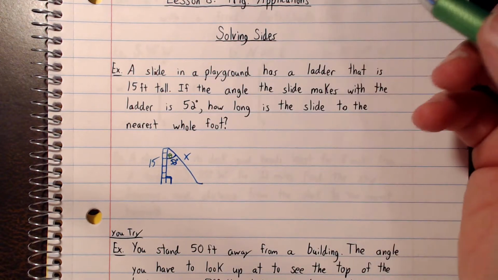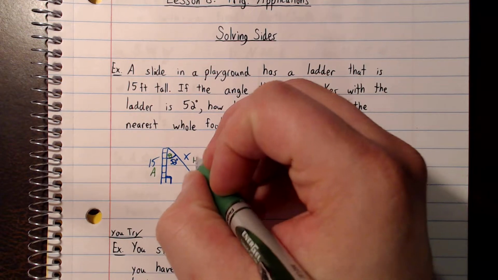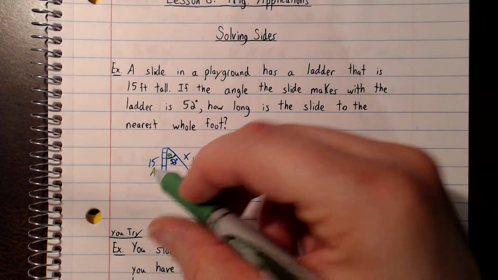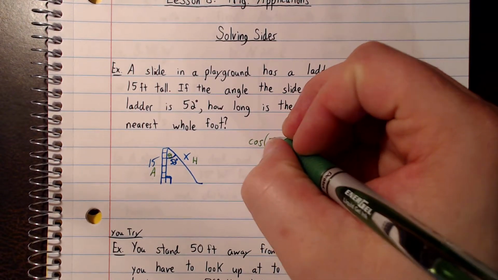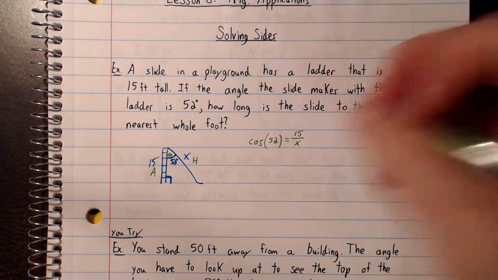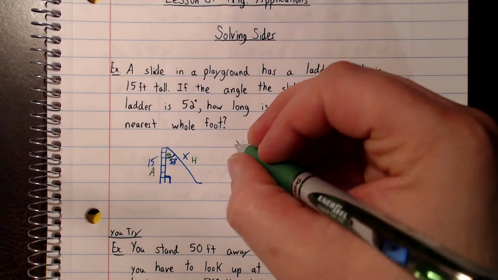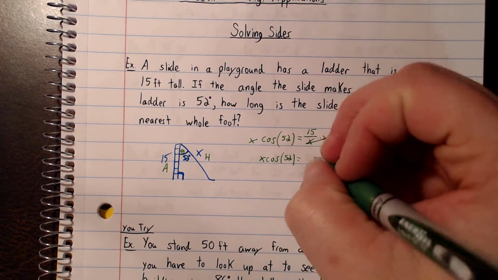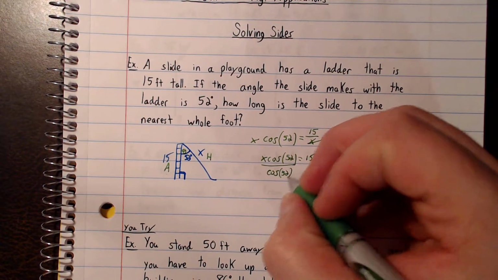From theta, we're going to identify the sides that they give us. They gave us adjacent and hypotenuse. So then we think about SOH CAH TOA. This is using, looks like cosine. Cosine of 52 equals A, which is 15, over H, which we don't know. This is a 2-step problem. Multiply by H, and then divide by cosine of 52 degrees.